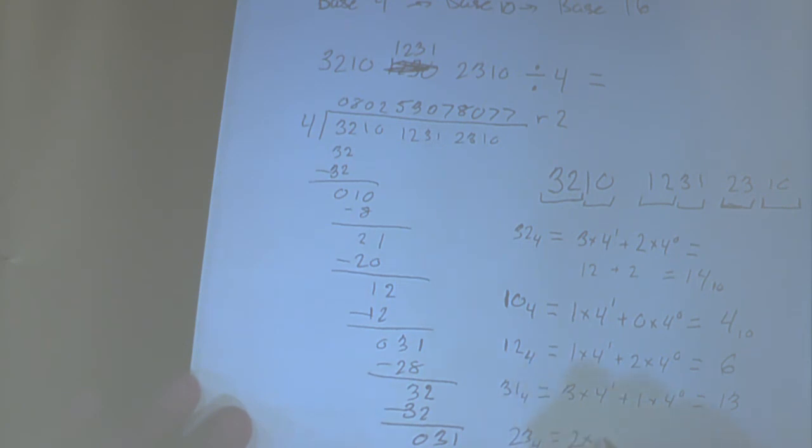If we resolve it to base 10, it's going to look like 11. The next 2 digits are 10 in base 4. That's 4. Okay, this is all in base 10.